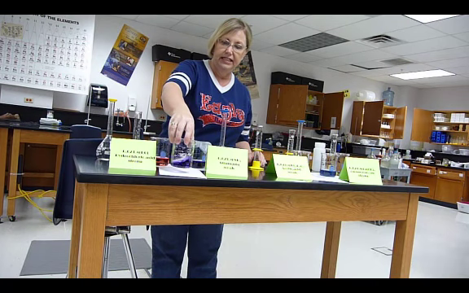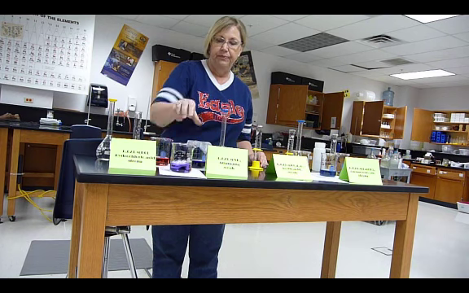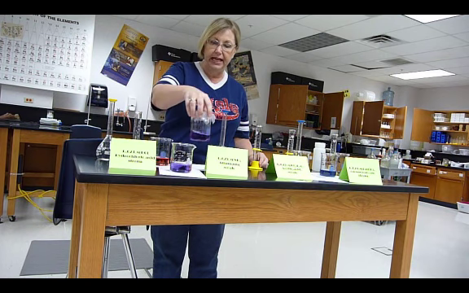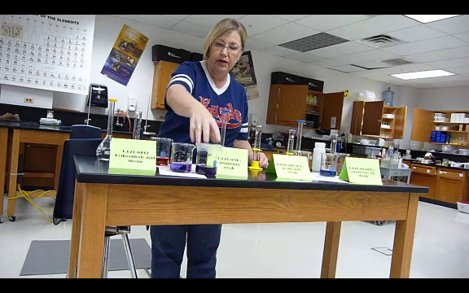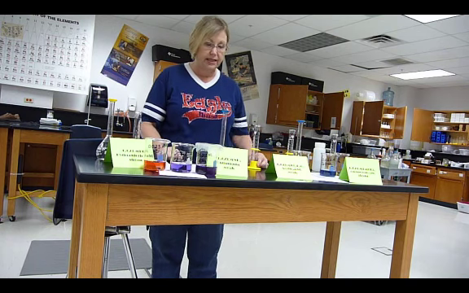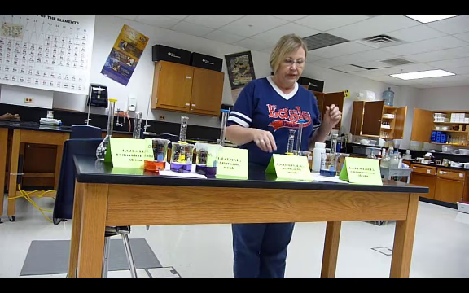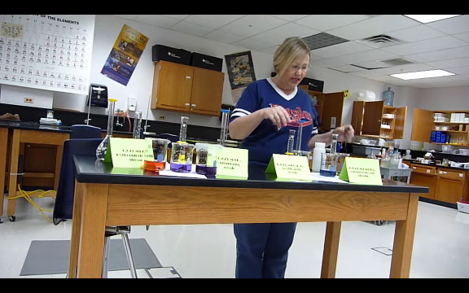We have still a fairly purple color. We're looking at it still being a little basic, but not quite what it was before. Certainly not nearly as acidic as my original HCl was. And we're going to calculate and see if we mixed what we were hoping to mix.